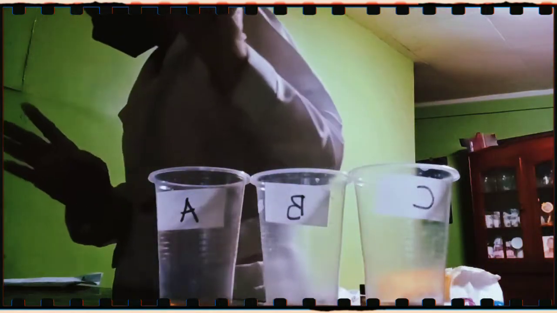So we have our now filled plastic cups with their urine samples. So be sure to add the correct measurements of the urine samples in each cup.